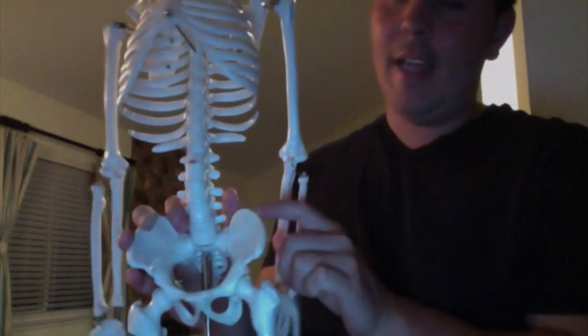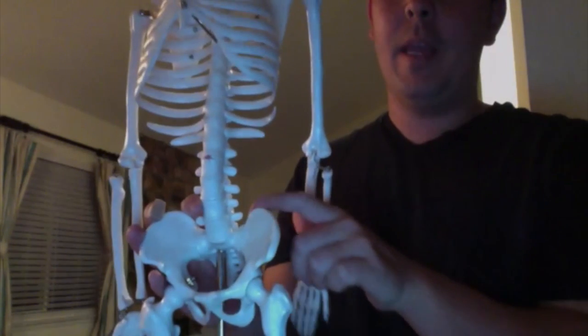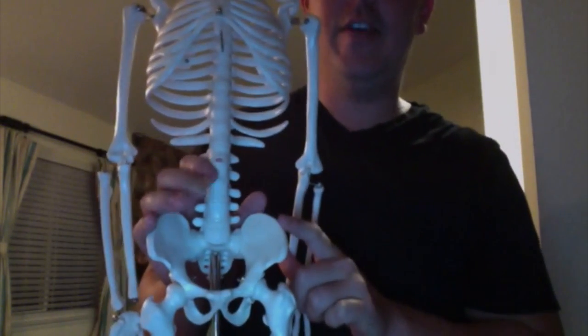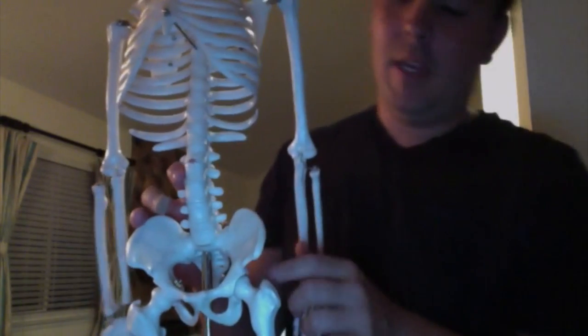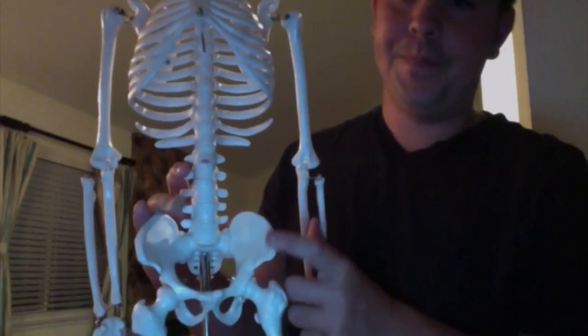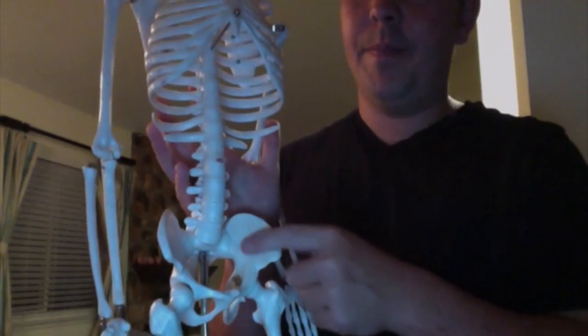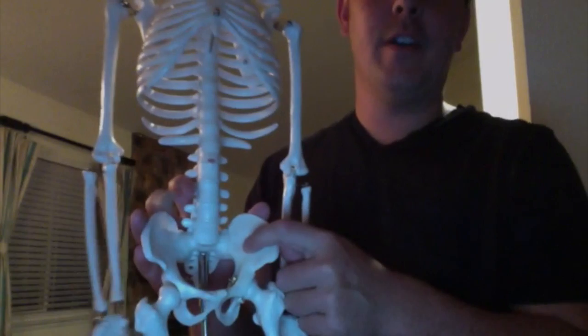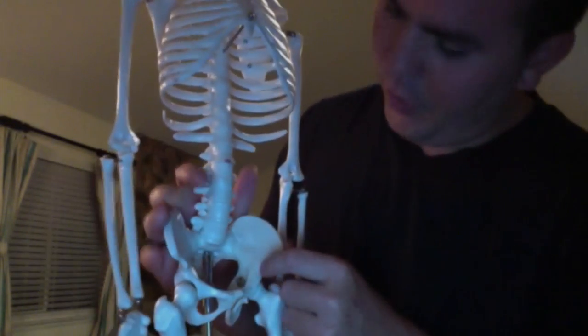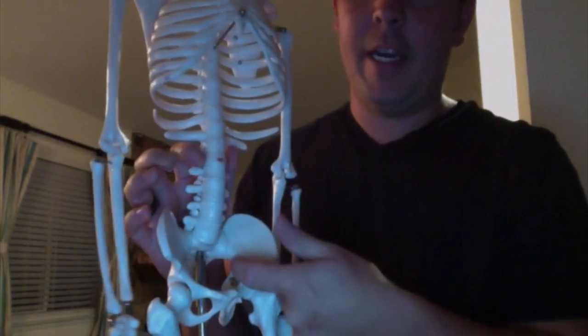The iliac crest is right up top. And then the anterior superior spine, if you see it, it's right here. And then the iliac fossa we have right here. And then the greater sciatic notch, if you look inside, it'd be right up in here.